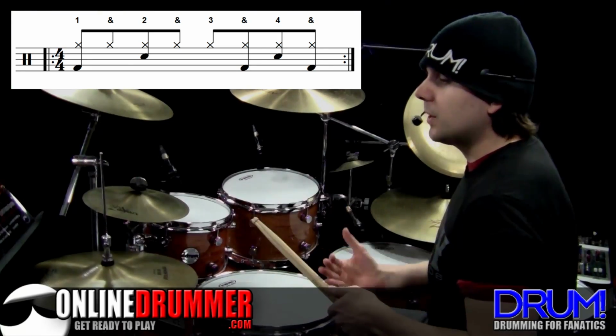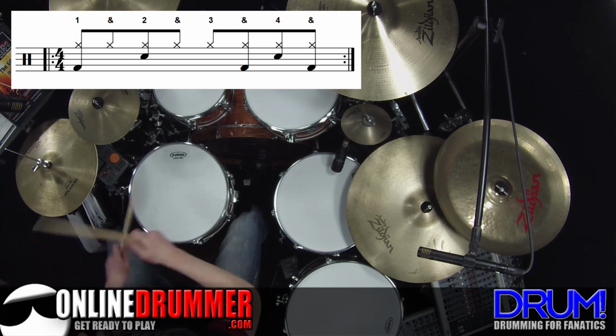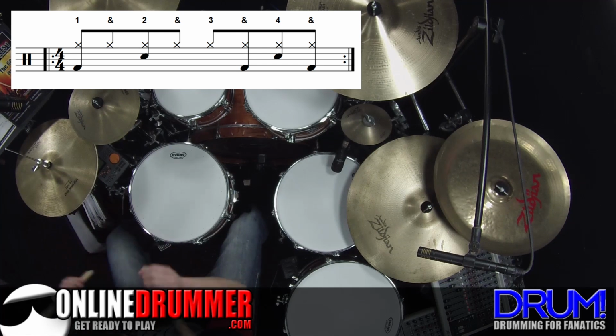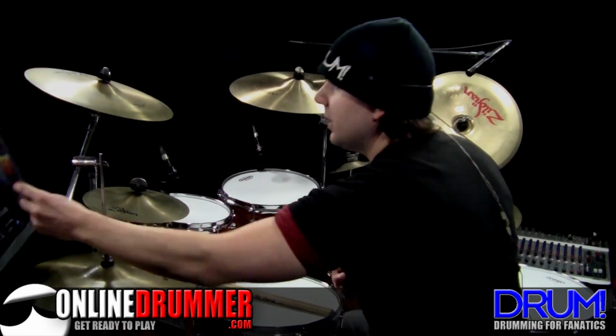This technique works because you know that every stroke on the hi-hat is in time with 8th notes. 1 and 2 and. So it's important that you keep steady time as you're doing that. This is just one example of an 8th beat.